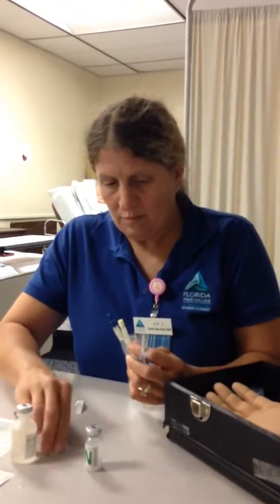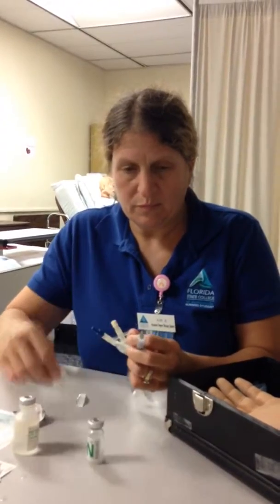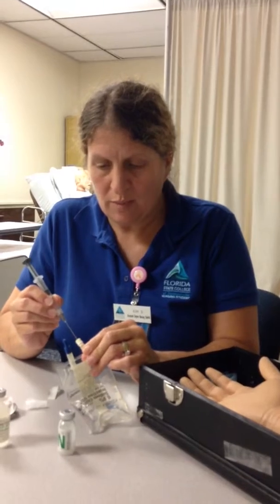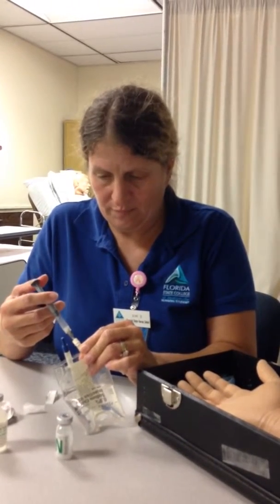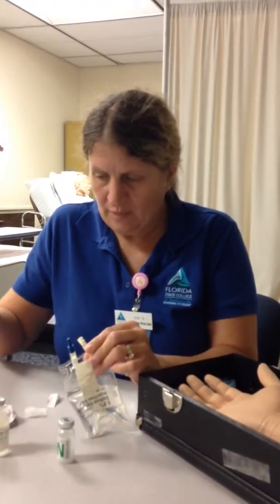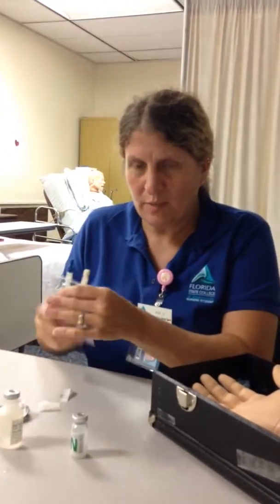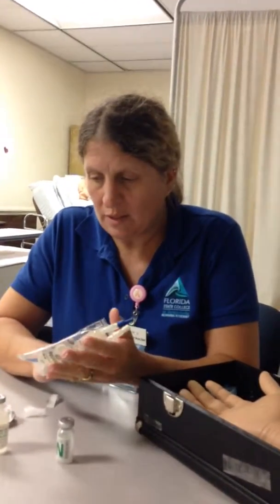The time, the date, the route. I am going to wipe off the IV site just to make sure, and I'm going to inject the 2 milliliters of the drug, the Flagyl, into my 100 milliliter bag. I'm going to dispose of this into the sharps container, and I'm going to mix in my bag. Then I'm going to label my medicine with the drug name, the dose, the client's name, the time of administration, and my initials.